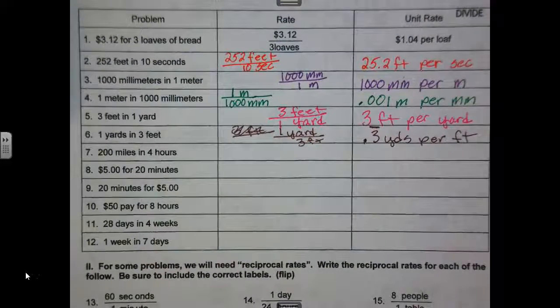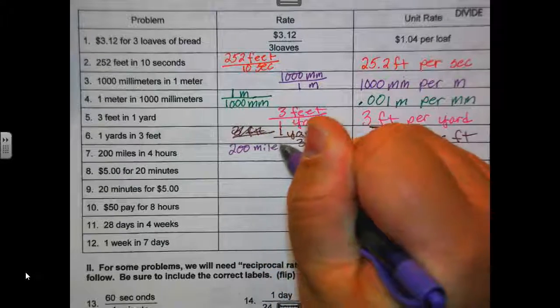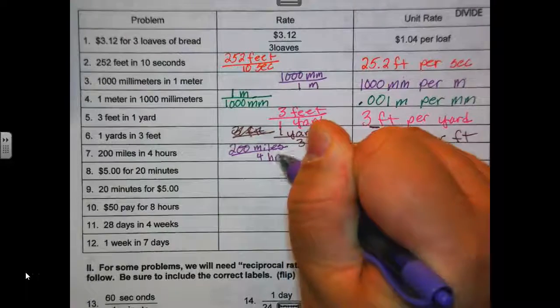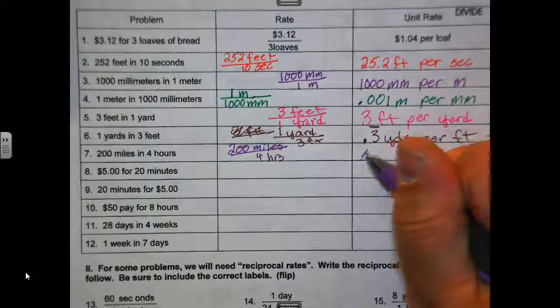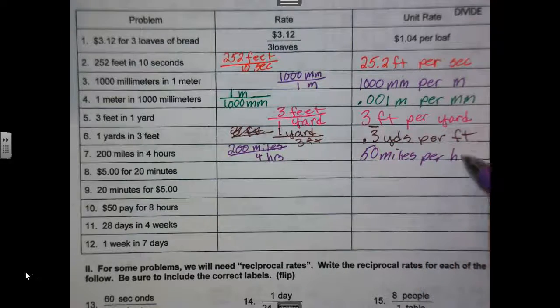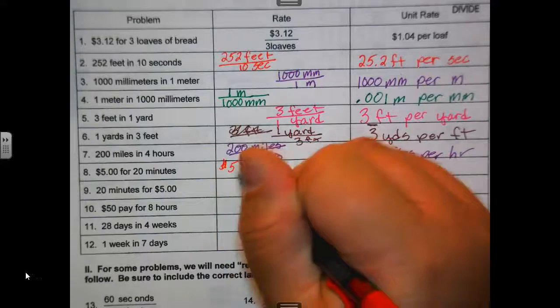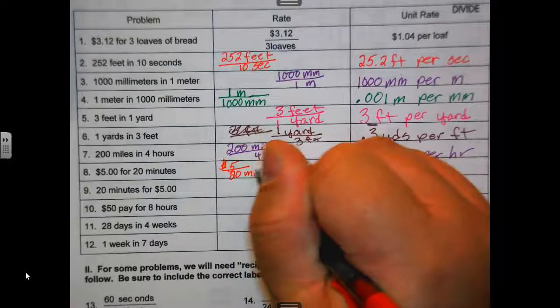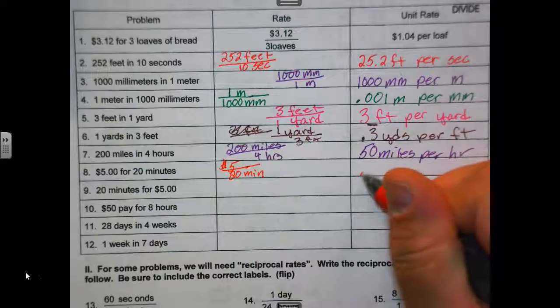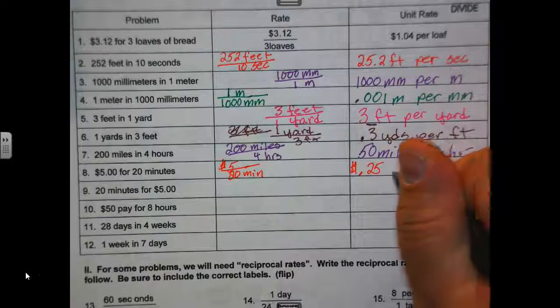Okay, number 7. 100 miles in 4 hours comes out to 50 miles per hour. $5 for 20 minutes. 0.25 cents per minute.